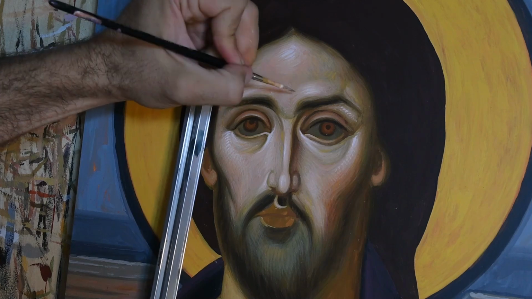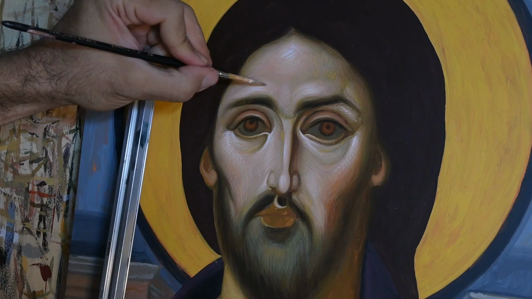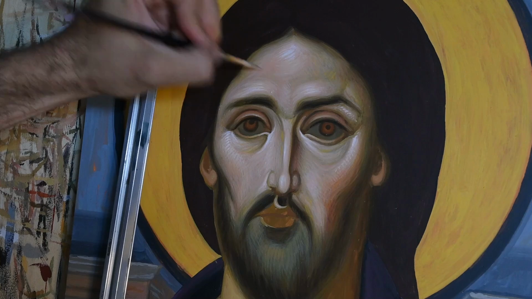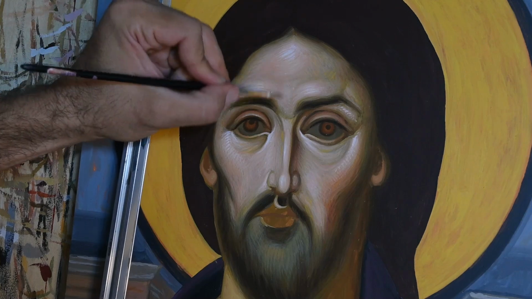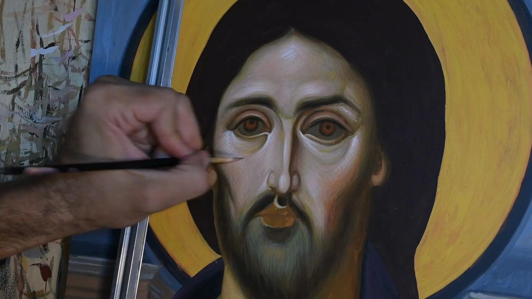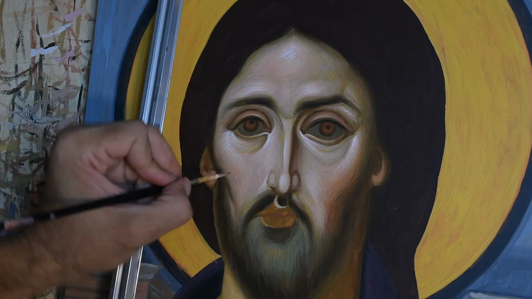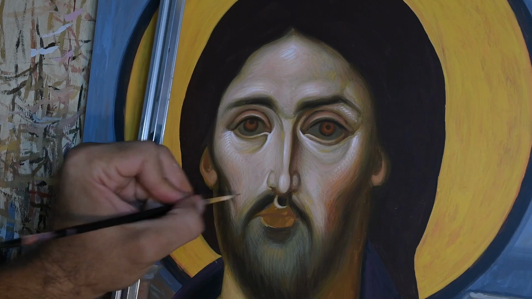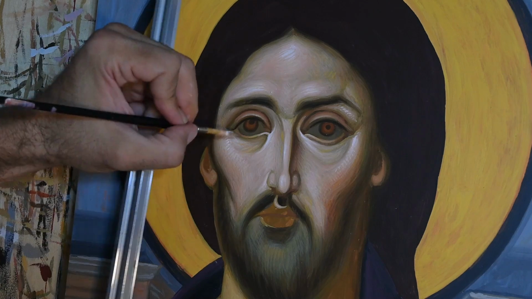I'm pretty excited if some of you painted this. I would really like to know your experience, to see how this was for you, if you enjoyed it, if it was hard for you.